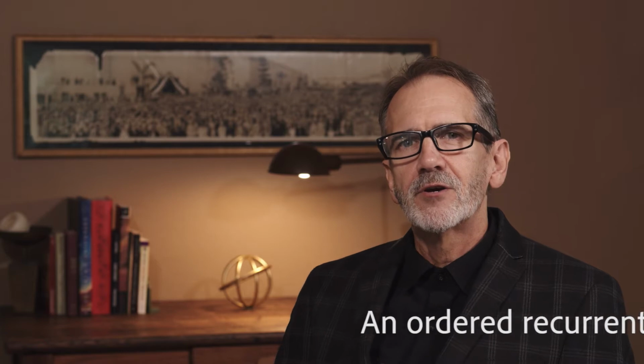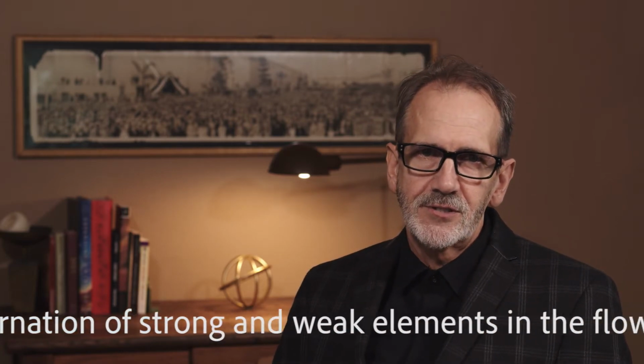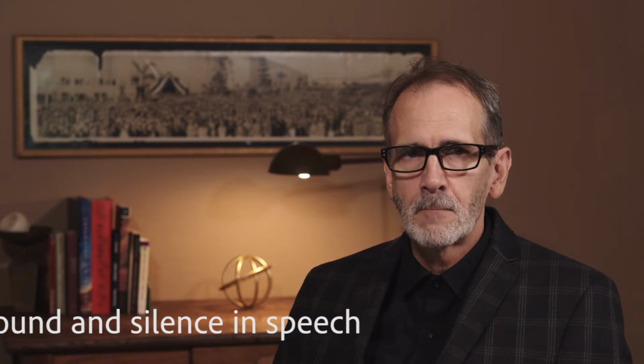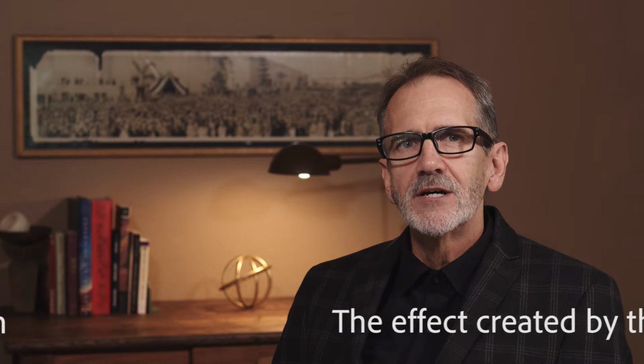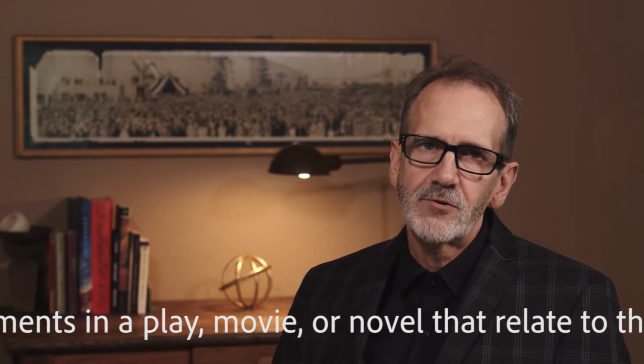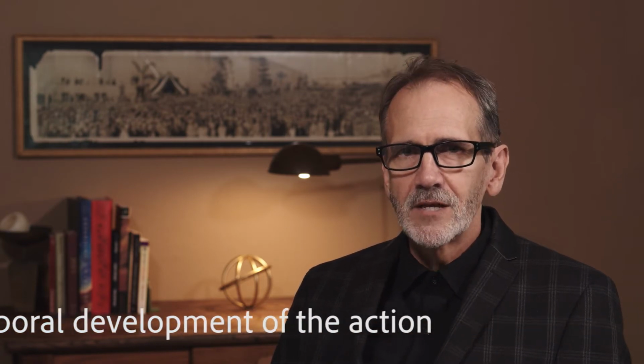So let's talk about rhythm. Here is Merriam-Webster's first definition of rhythm: an ordered recurrent alternation of strong and weak elements in the flow of sound and silence in speech. And the last definition: the effect created by the elements in a play, movie, or novel that relate to the temporal development of the action.